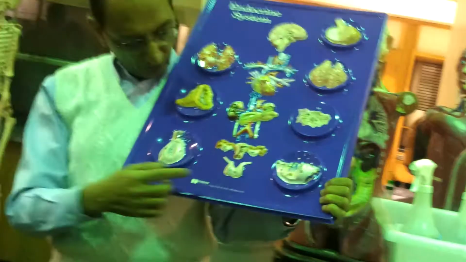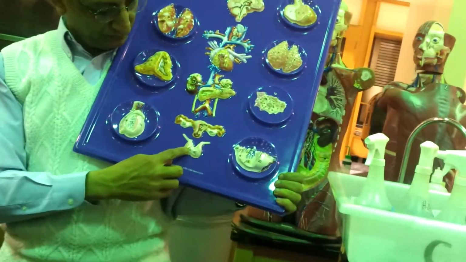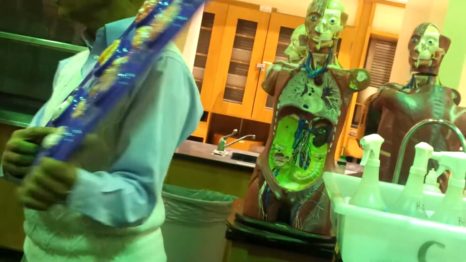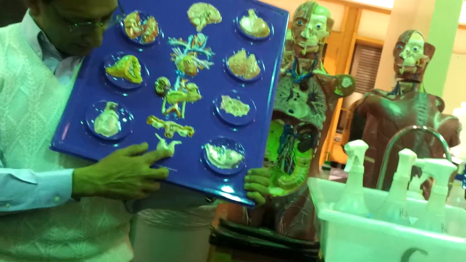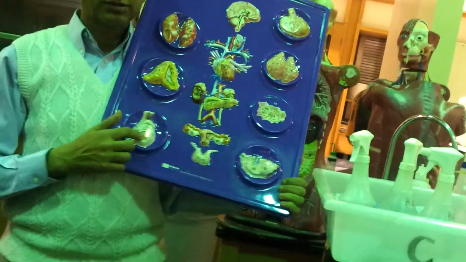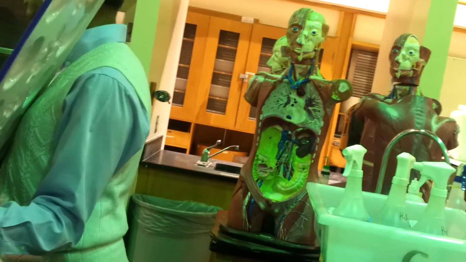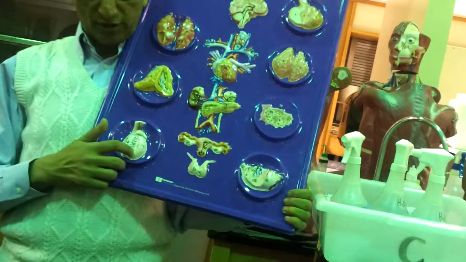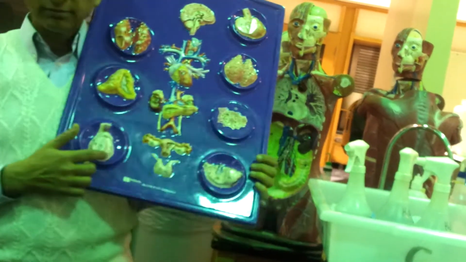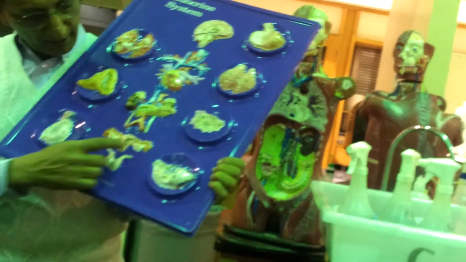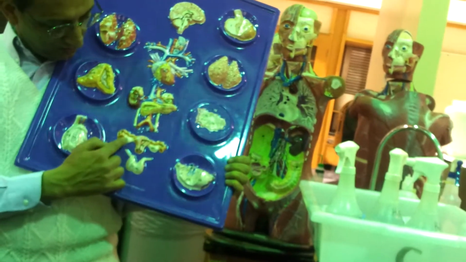What is this thing here? This is the testes. And the testes make which hormone? Testosterone. And what is this organ here? Ovary.